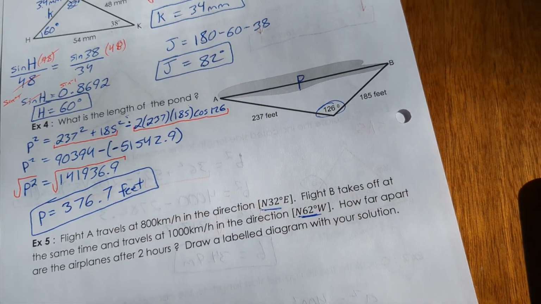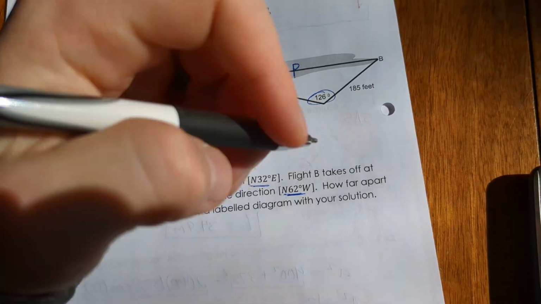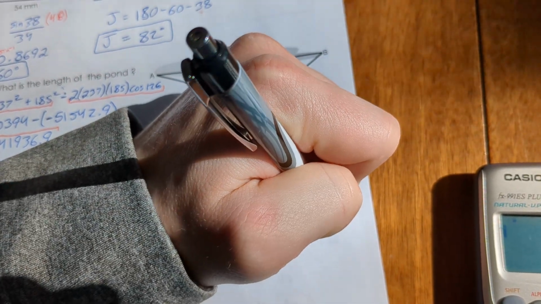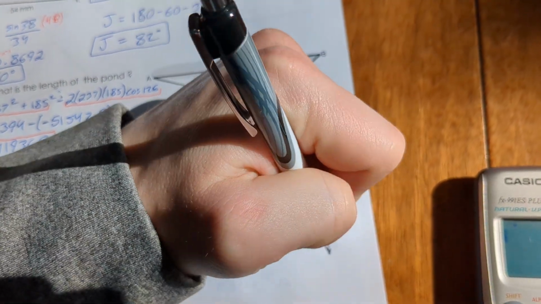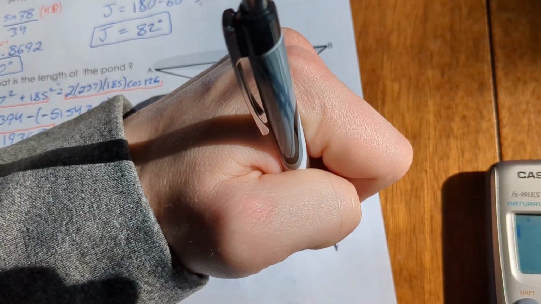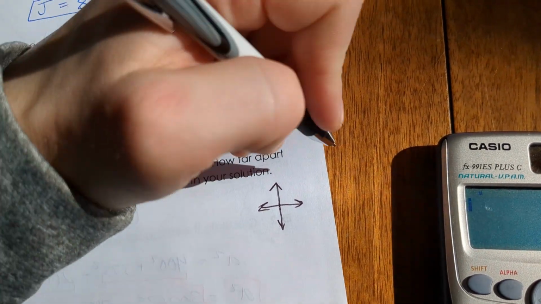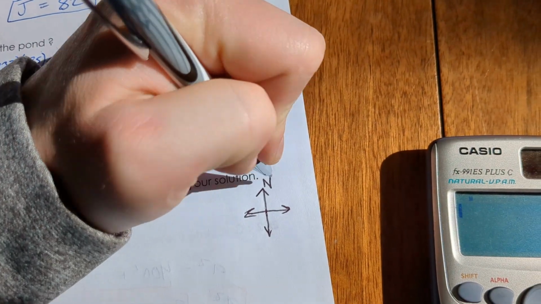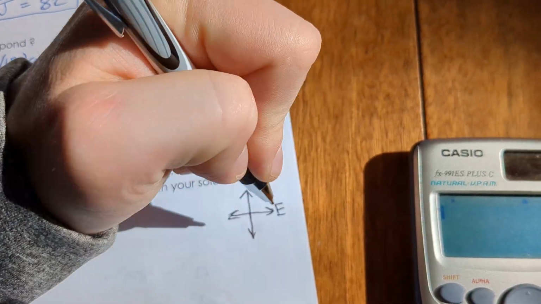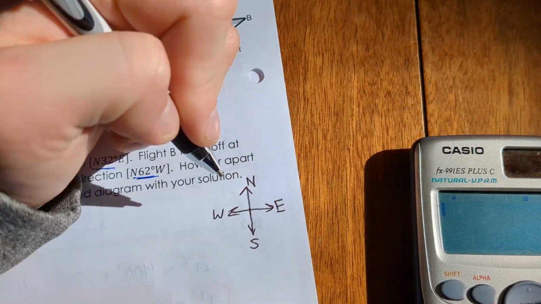Okay. So there's a few things we need to talk about here. First, we need to know our north, south, east, west. Okay, so if we draw a little compass, which you should always do on a question like this on your page, and then just remember north, east, south, west.